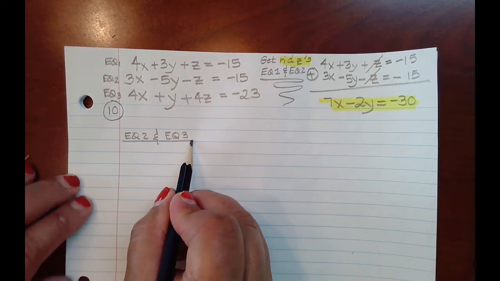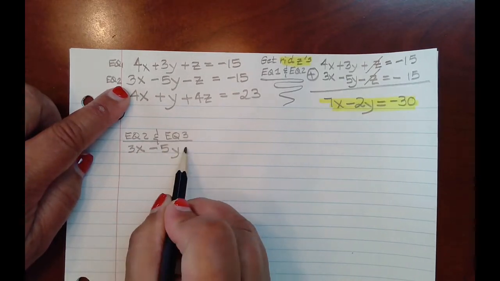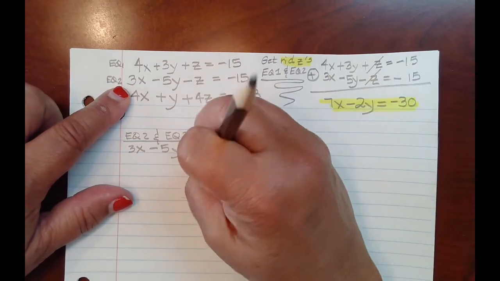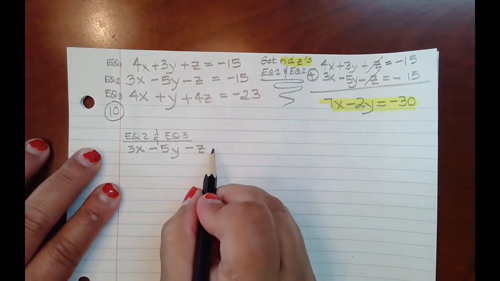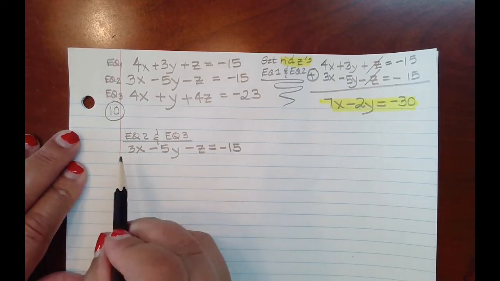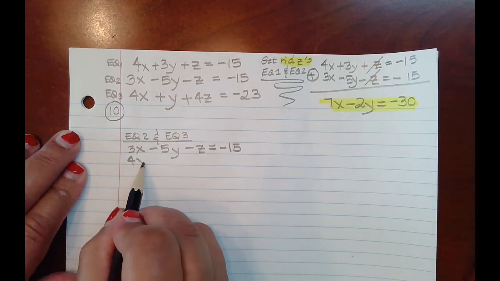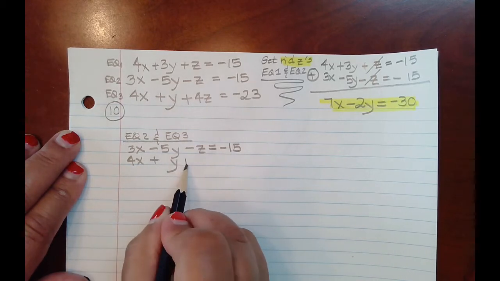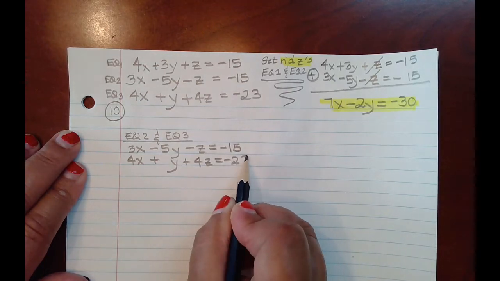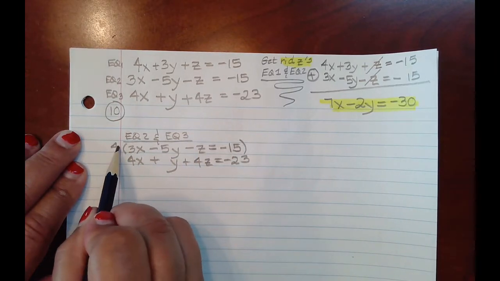Okay, so I'm going to take equation 2 and remove it from the main system. I'm spreading this out so much because I have a lot to do here. Equation 2 is 3, negative 5, negative 1, negative 15. And then equation 3 is 4x, positive 1y, positive 4z, and negative 23. To create that negative 4 right there, I'm going to multiply equation 2 by positive 4.